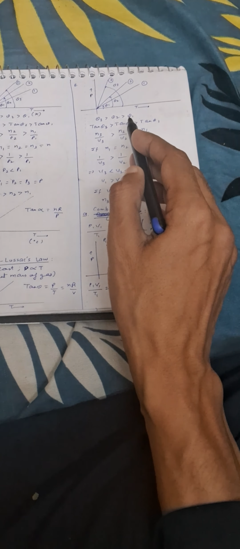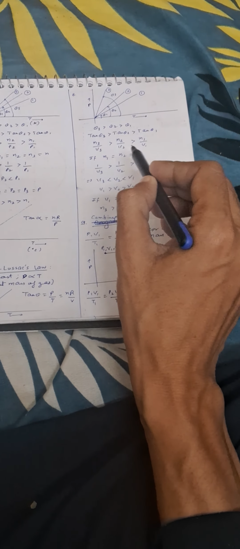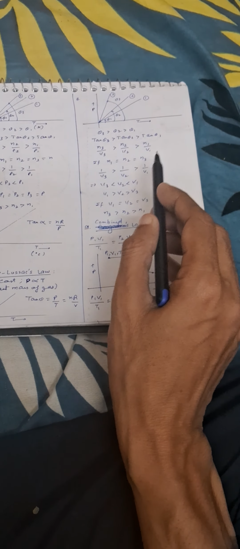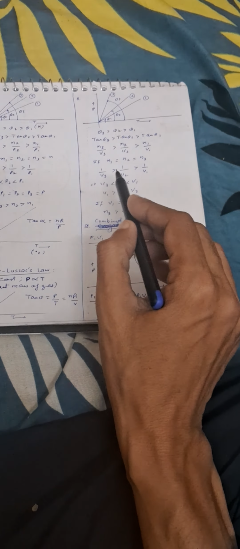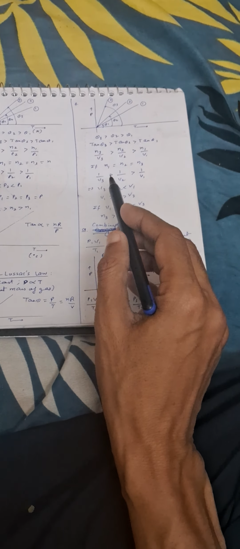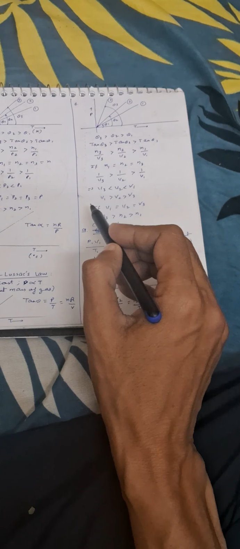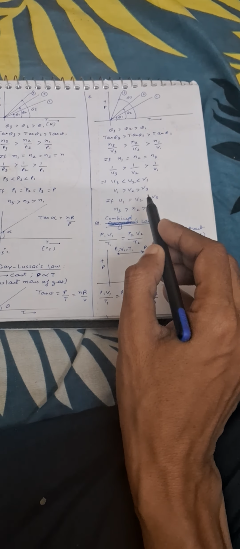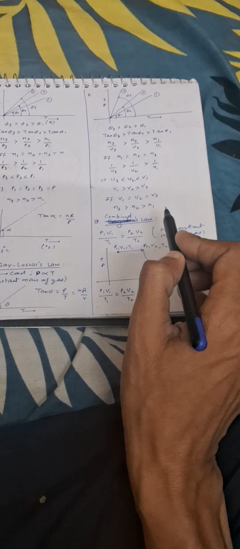So if we have three different angles, we can say that theta 3 is greater than theta 2 greater than theta 1. So tan theta 3 is greater than tan theta 2 greater than tan theta 1. So n3 by V3, n2 by V2, n1 by V1. So if n1 equals n2 equals n3, then 1 by V3 is greater than 1 by V2 greater than 1 by V1. So that implies V3 less than V2 less than V1. So if V1 equals V2 equals V3, then n3 is greater than n2 greater than n1.